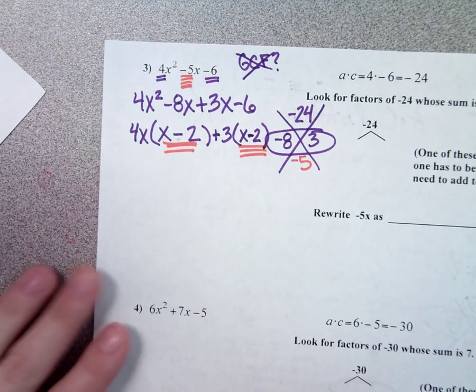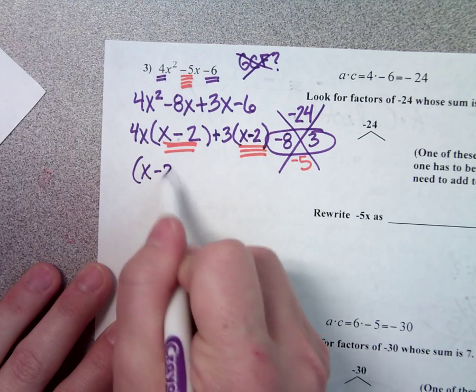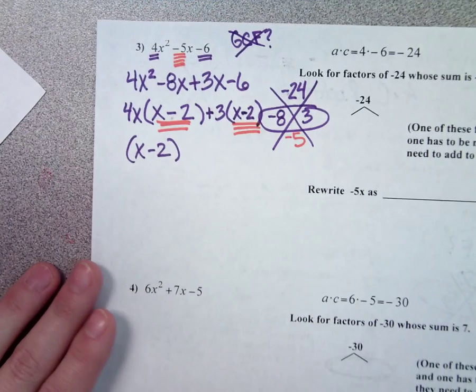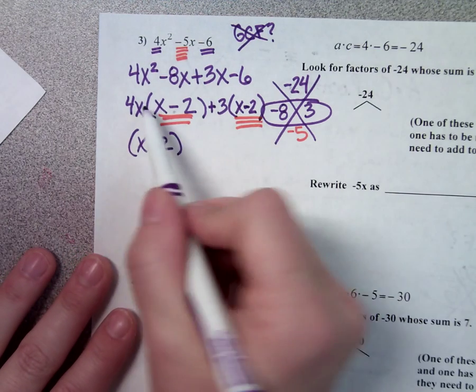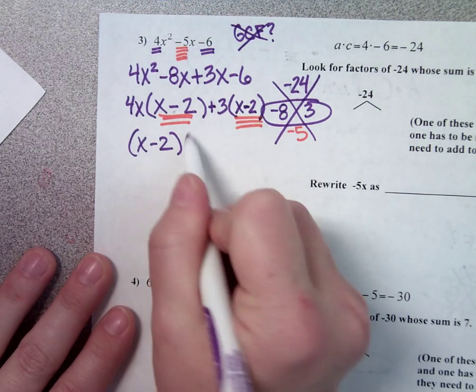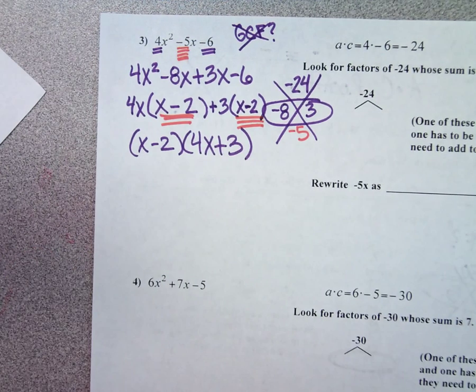Then we're good. So this is when whatever is in both of these parentheses, you slap that down into one set of parentheses by itself. And then what's left over goes in the other set. And then you can always check yourself by double distributing. So I'm just going to go ahead and do it one more time. What's x times 4x? 4x squared, which is what I wanted.